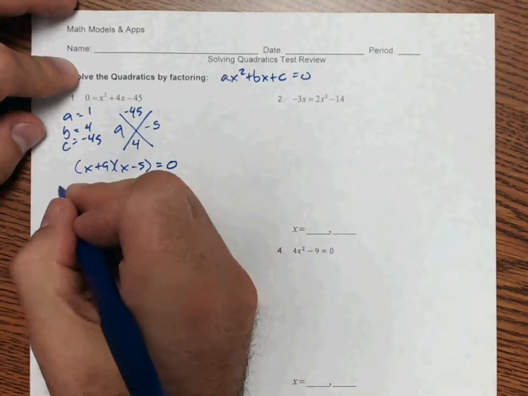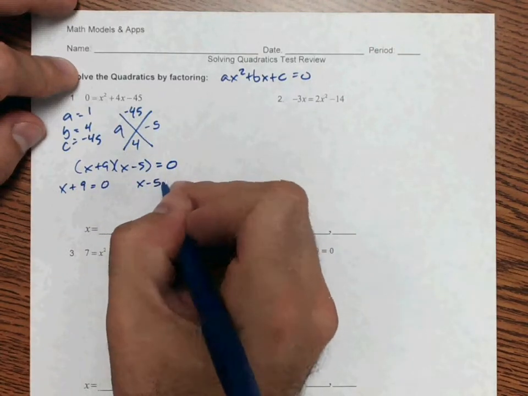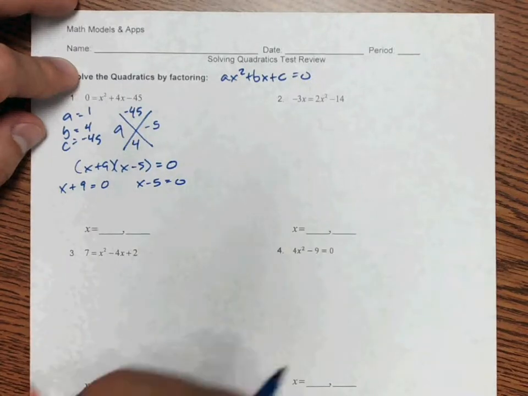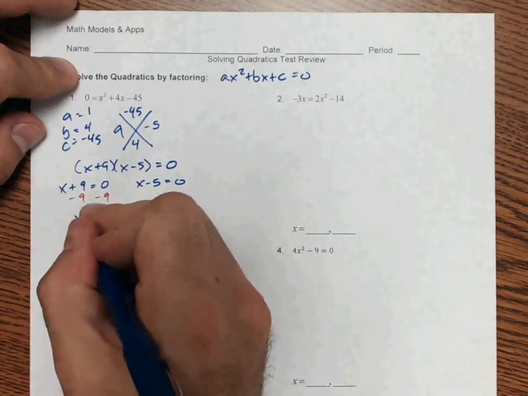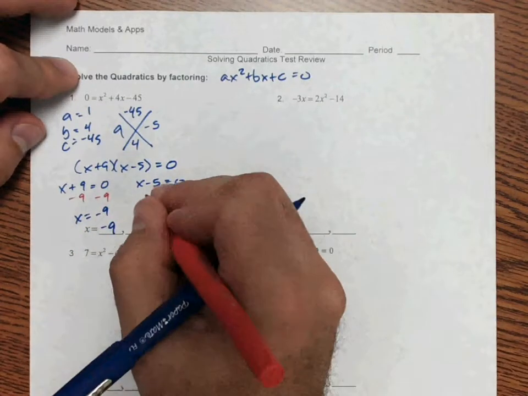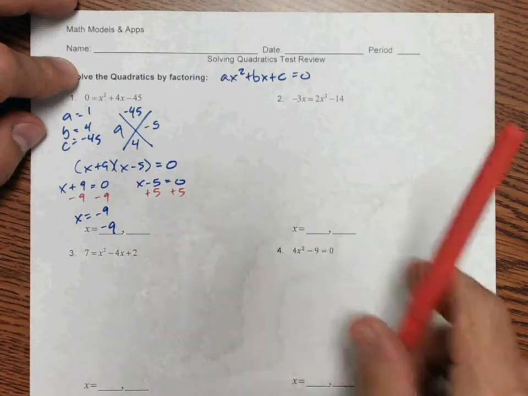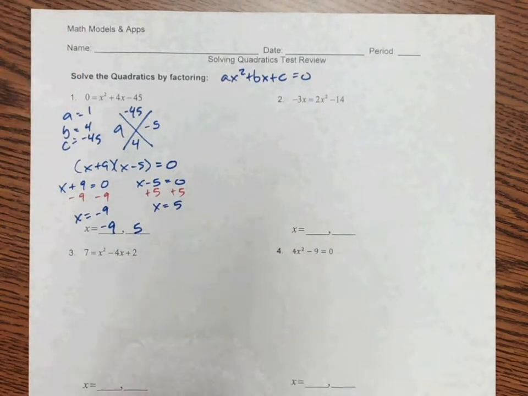We take each of these and set them equal to 0. Then we're going to solve each of them. So this will be minus 9, x equals negative 9. Over here, plus 5, x equals 5. There are my two solutions.